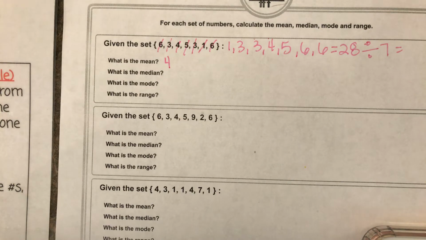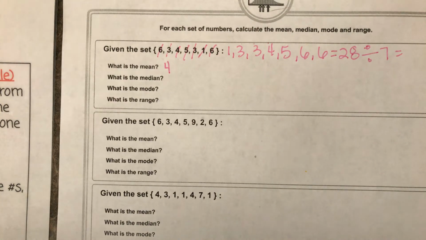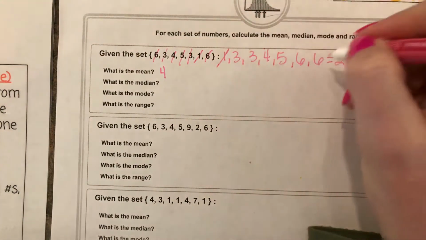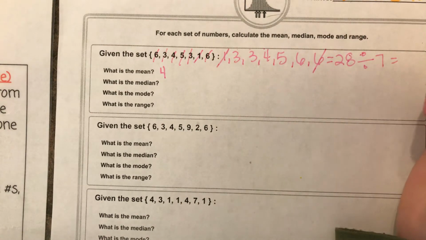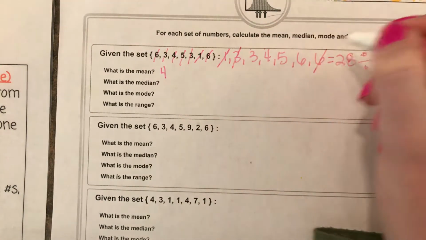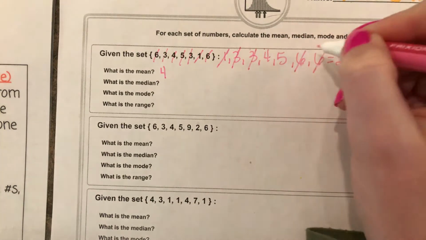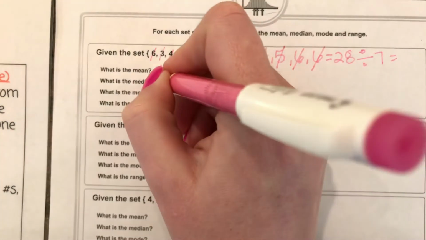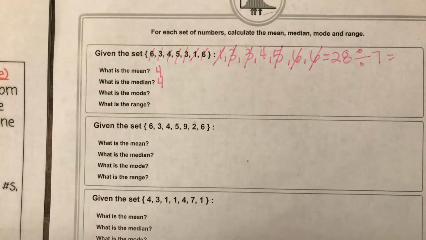All right, the median is the number in the middle. So I'm going to cross off 1 from the left side, 1 from the right side until I have only 1 in the middle. Okay, and this answer is 4 also.